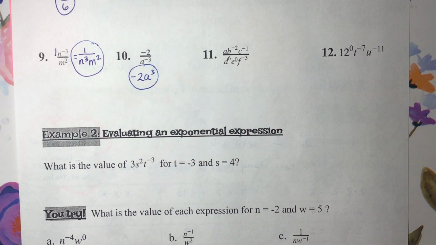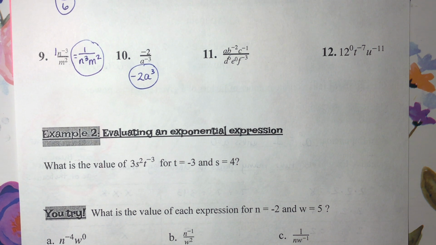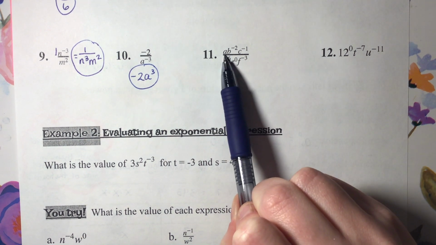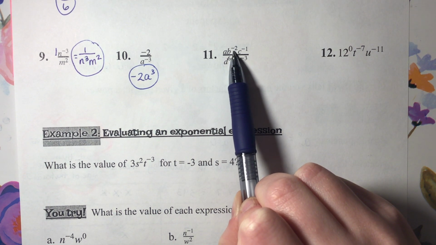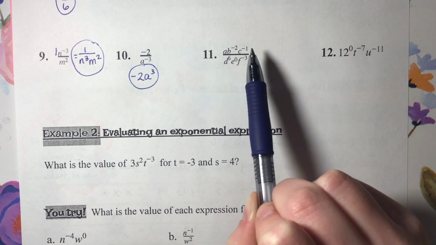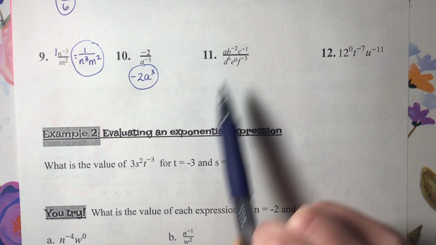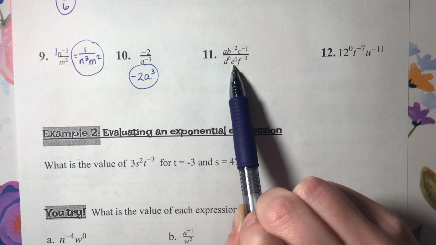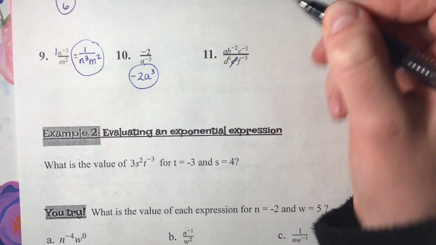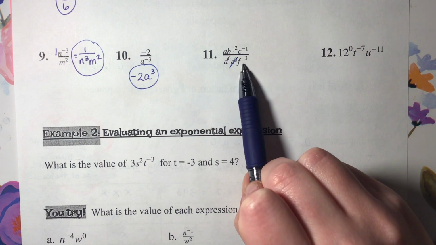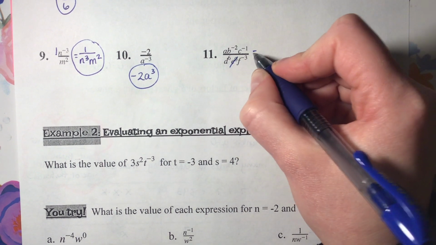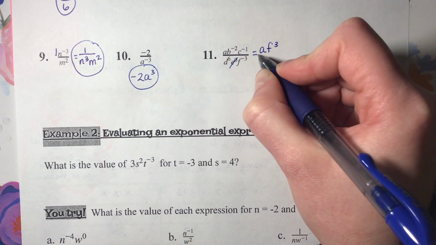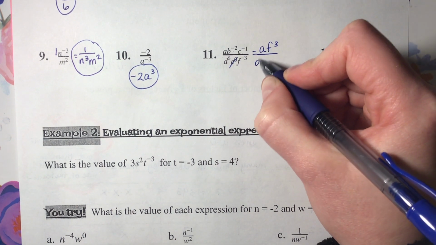All right, 11 is getting a little complicated, but that's okay. Just look at each individual piece and determine which ones you do or don't need to move. So the a has a positive exponent. It's fine where it is. The b has a negative exponent. I'm going to need to move that to the bottom of the fraction. The c has a negative exponent, so it needs to go to the bottom too. E to the 0 in the bottom is actually 1, so I can just cross that out and not worry about it. While f to the negative 3 in the bottom needs to be moved to the top to make that positive. So this is going to become a f cubed over d to the 6th.